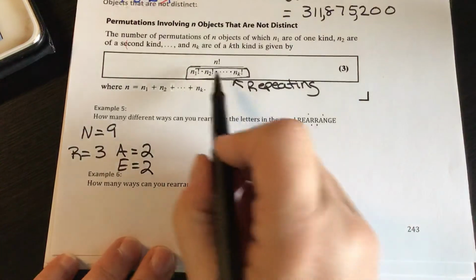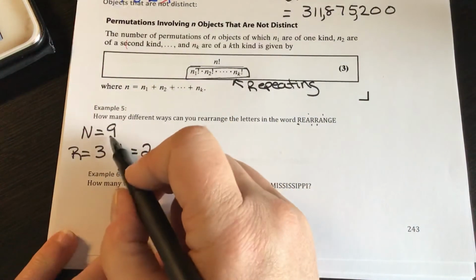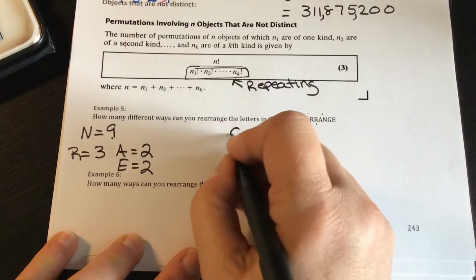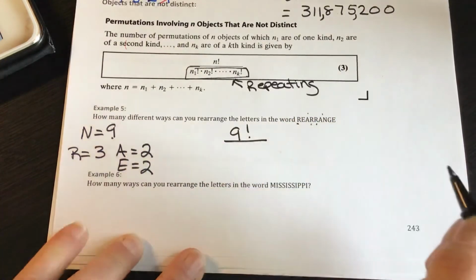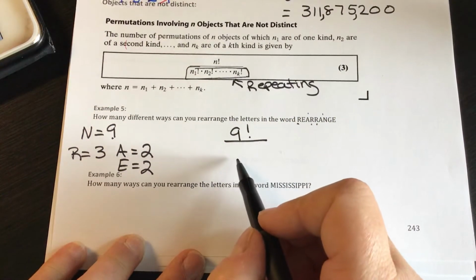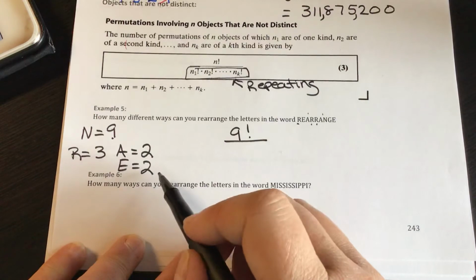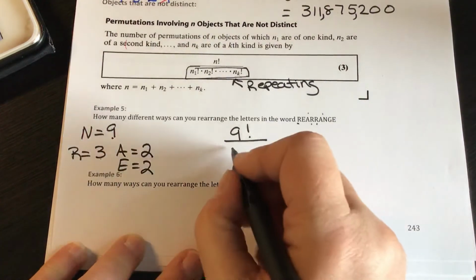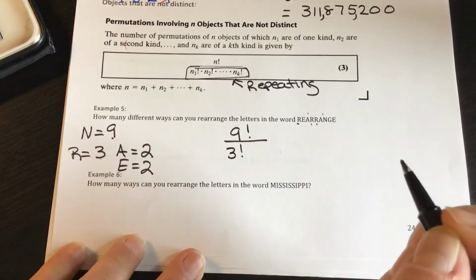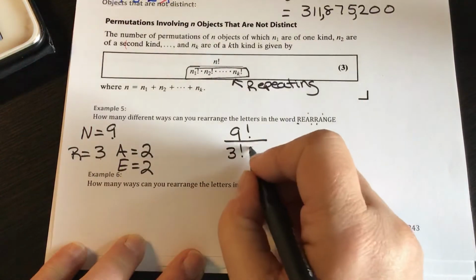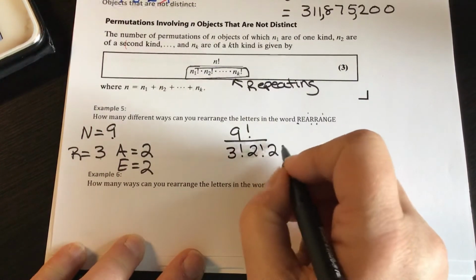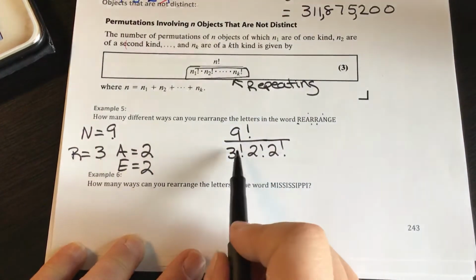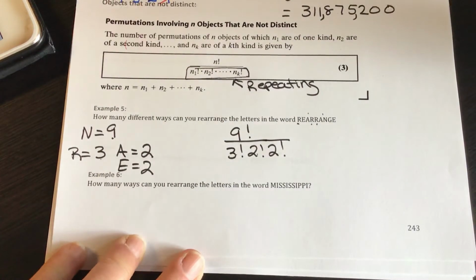So in my formula, it says to take the number of items, 9 factorial, and then I'm going to divide by the repeaters. So my R's are there 3 times, so that would be 3 factorial. A's are there twice, 2 factorial, and E's are there twice. So these are the repeating letters, the number of repeating letters.